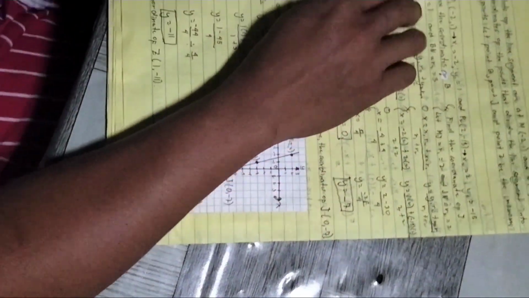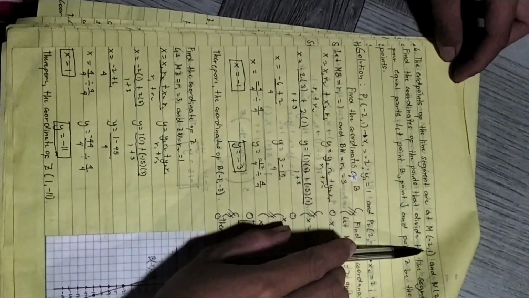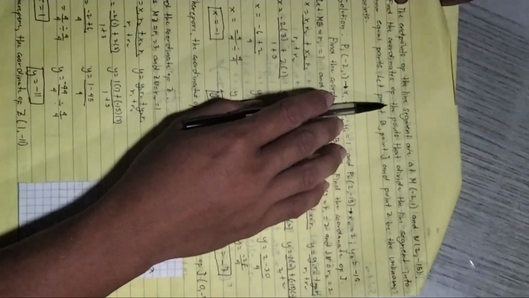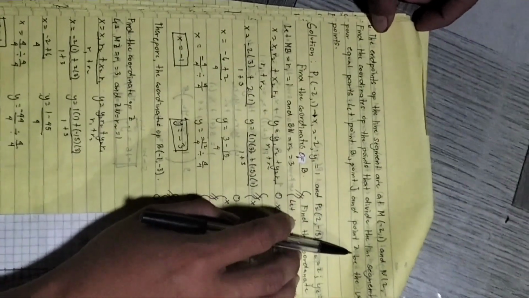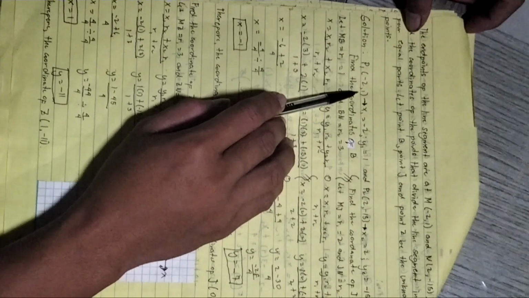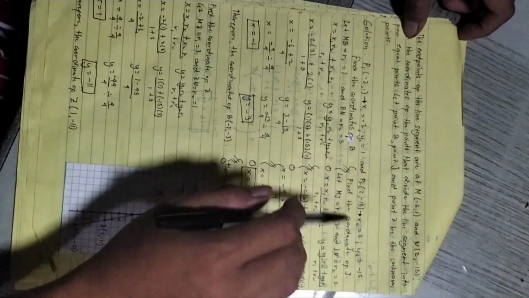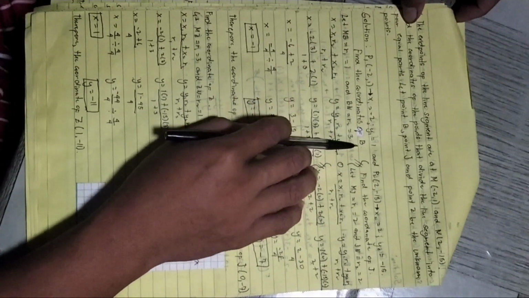Number 6. The endpoints of the line segment are M, negative 2 and 1, and N, 2 and negative 15. Find the coordinates of the points that divide the line segment into 4 equal parts. Let point B, point G, and point Z be the unknown points. Solution. First point is negative 2 and 1, x sub 1 is negative 2 and y sub 1 is 1. And second point is 2 and negative 15. So x sub 2 is 2 and y sub 2 is negative 15. Find the coordinates of B.